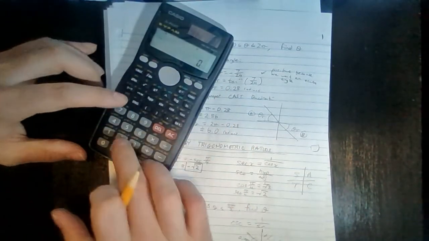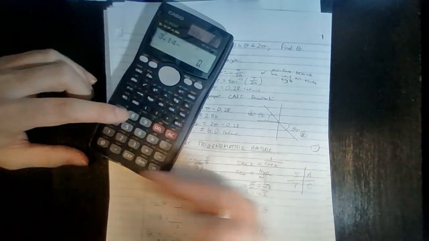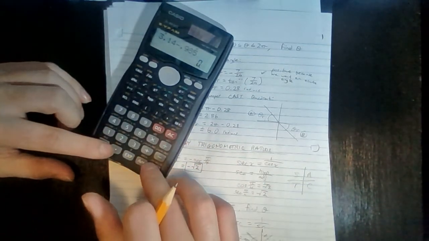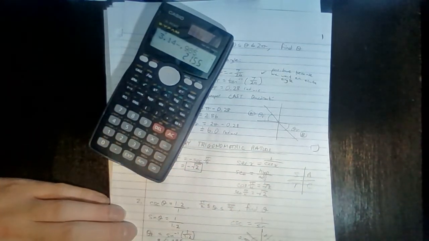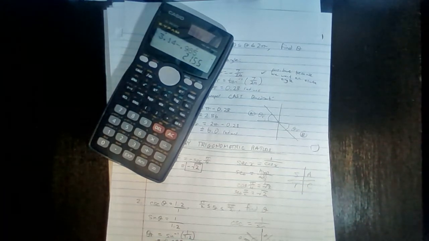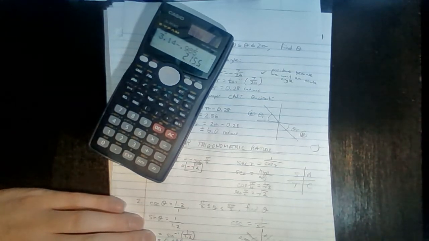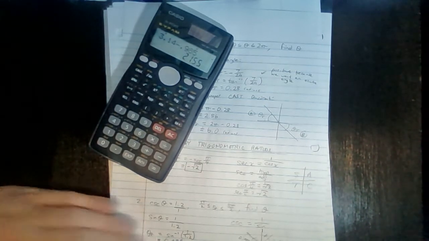If we're going to simplify it a bit, you can use the pi button in your calculator. That's going to give us approximately 2.16 radians.